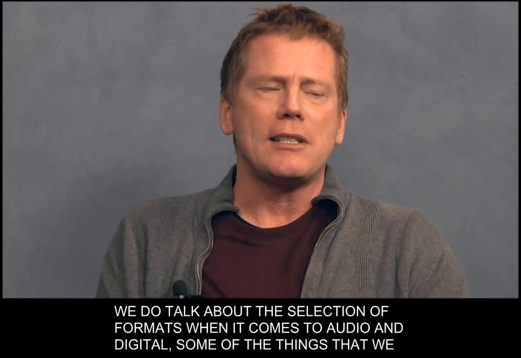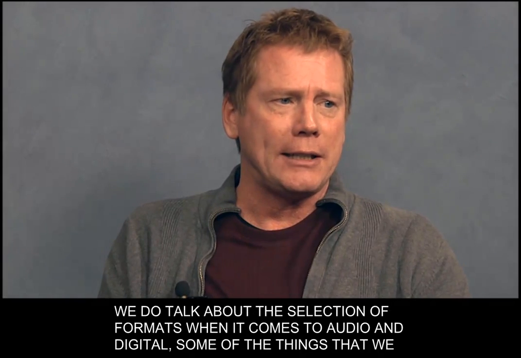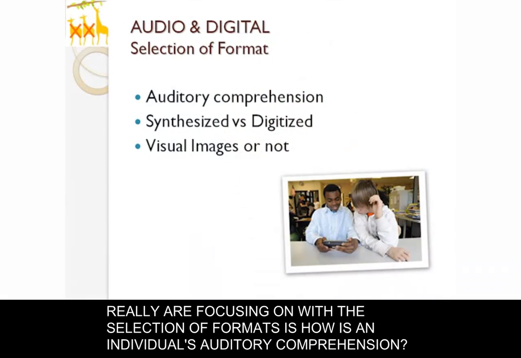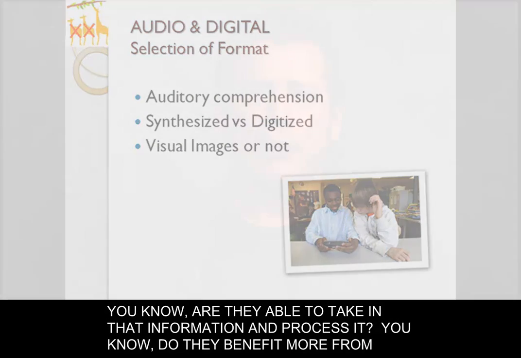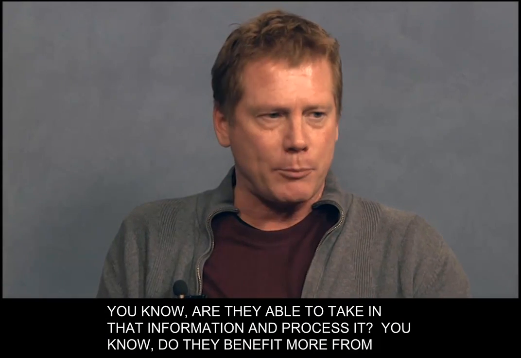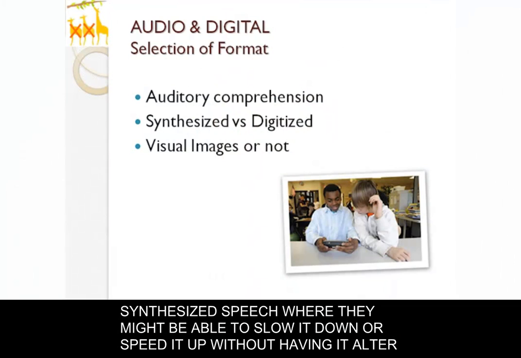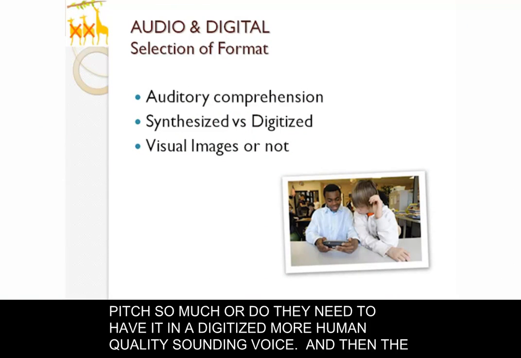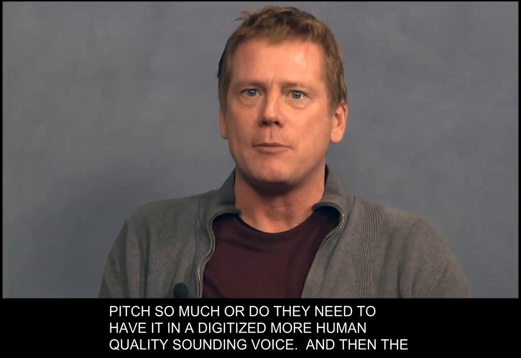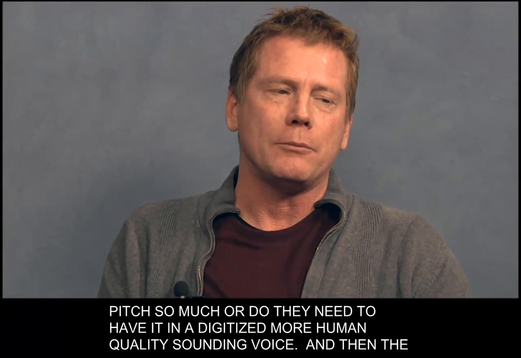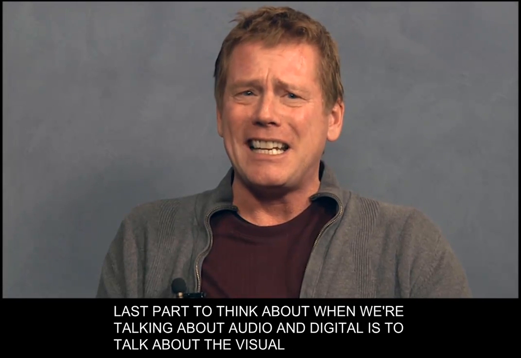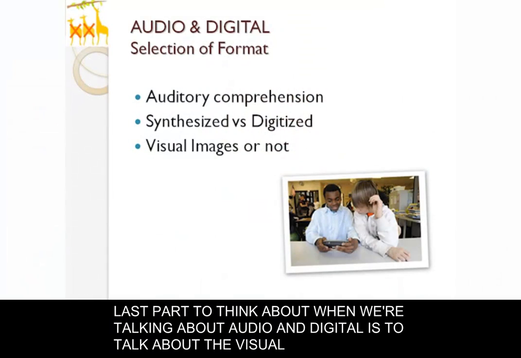But when we do talk about the selection of formats when it comes to audio and digital, some of the things that we really are focusing on is how is an individual's auditory comprehension? Are they able to take in that information and process it? Do they benefit more from synthesized speech, where they might be able to slow it down or speed it up without having it alter pitch so much, or do they need to have it in a digitized, more human quality sounding voice?